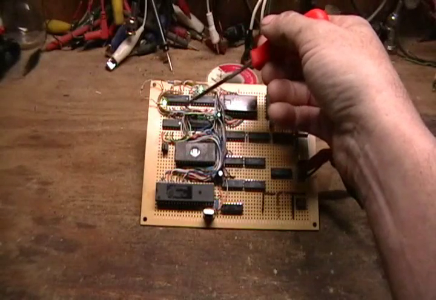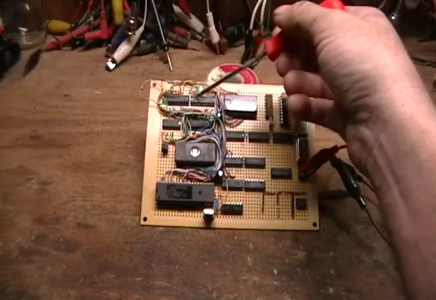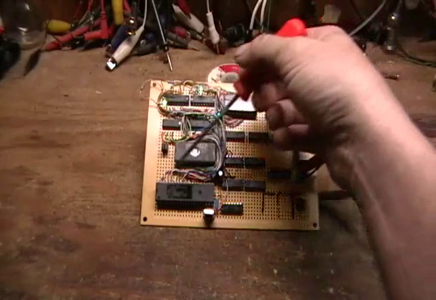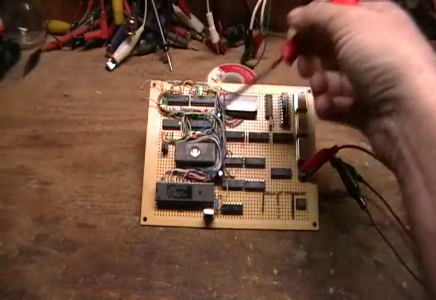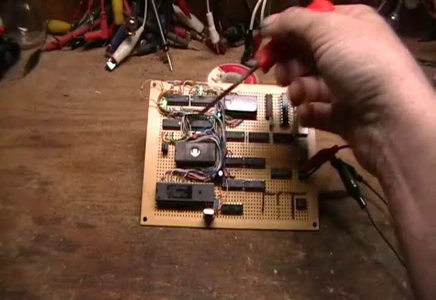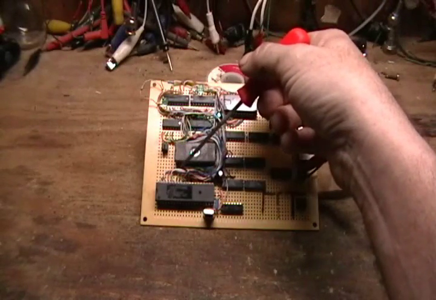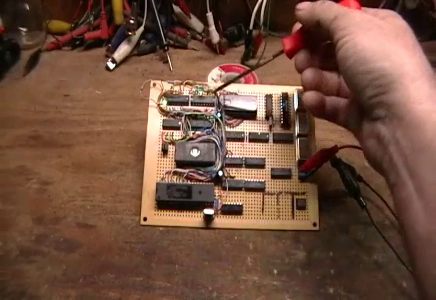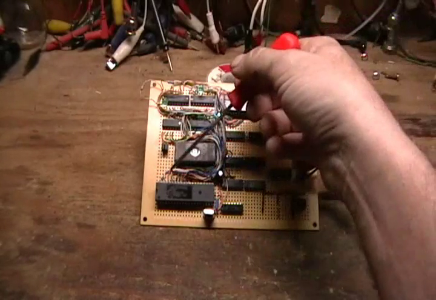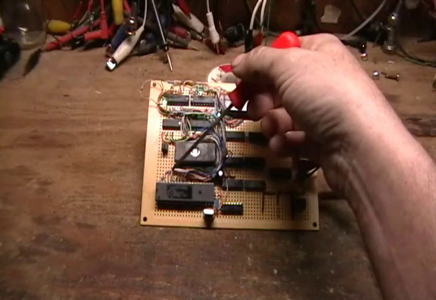Then it finally dawned on me as I was watching the count. It was still putting the external memory move on the external data bus.